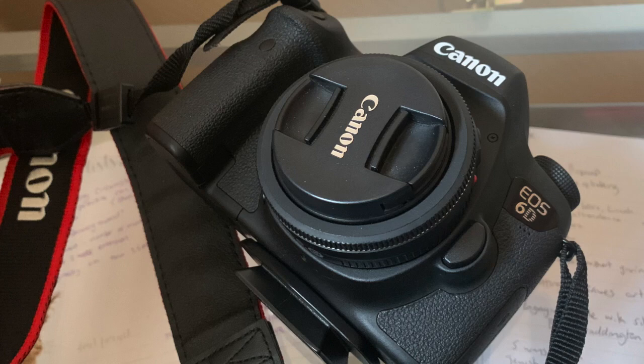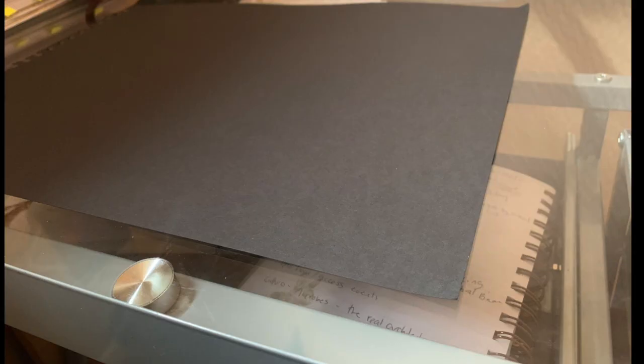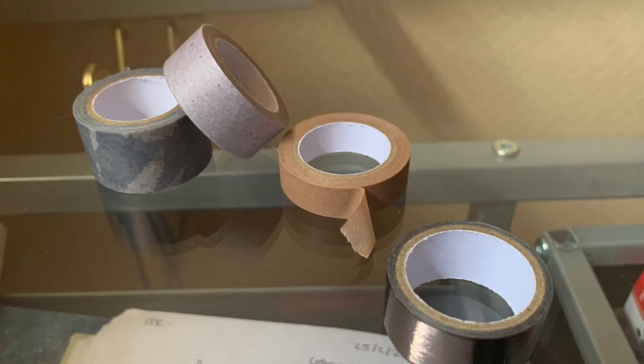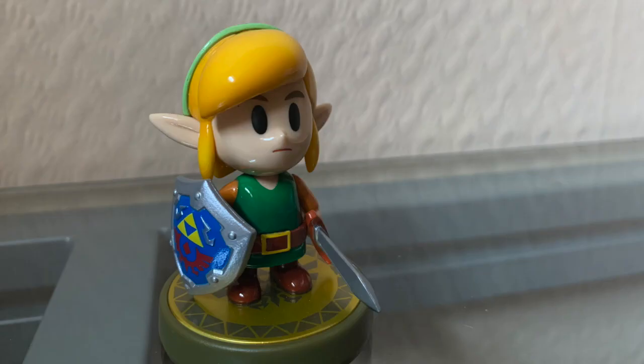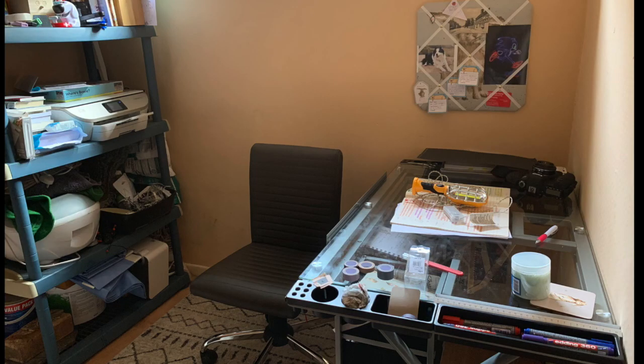You will need a camera with manual settings, some black card, a scalpel, tape, ideally masking tape or washi tape, something that peels off easily without leaving a residue, a light source, and ideally something repetitive such as fairy lights, a subject, model, human, or a well-trained pet. A room or space with relatively low light.